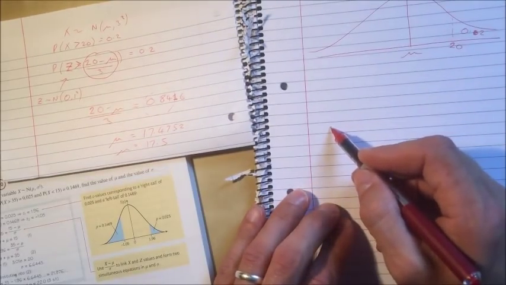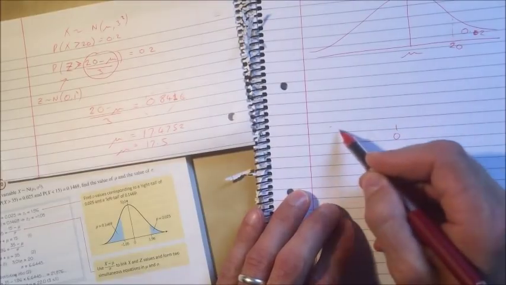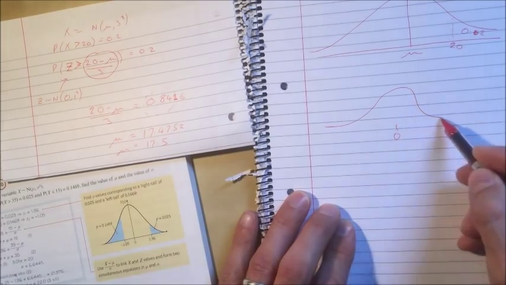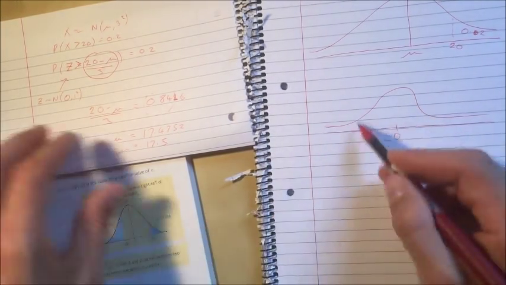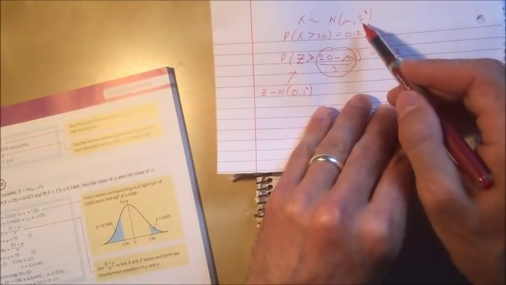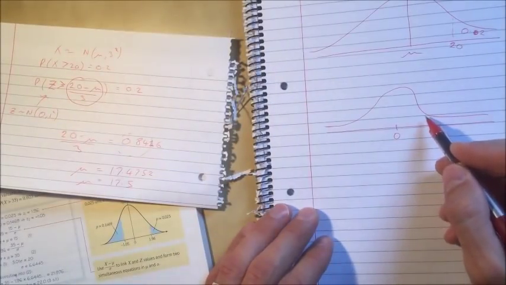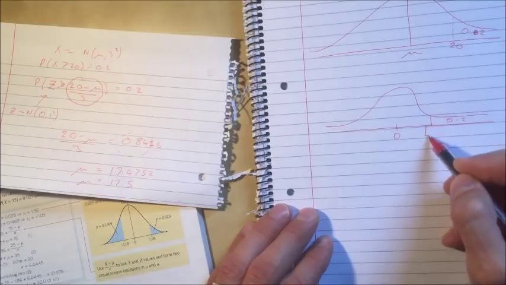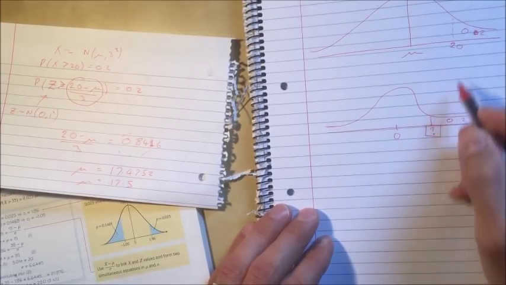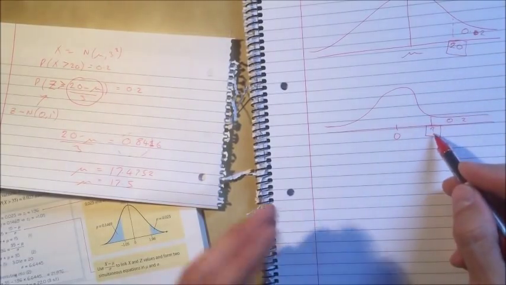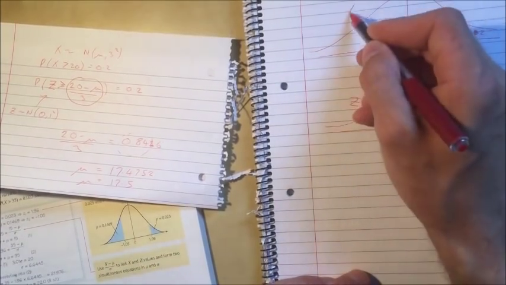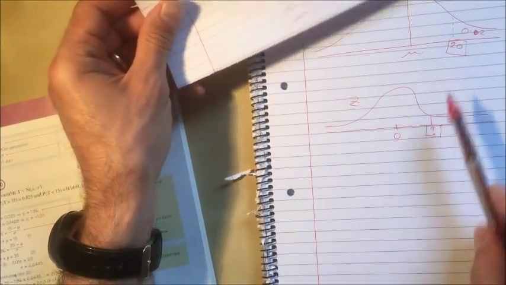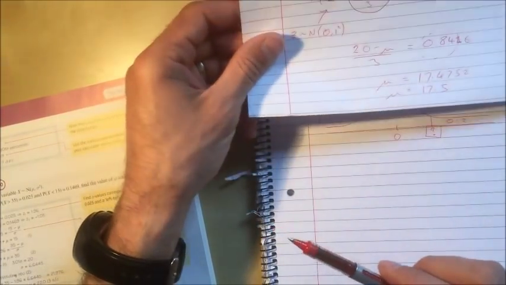If I picture my z distribution, which is centered on 0, and it's not as spread out as this one, it's a bit more bunched up, because the standard deviation for z is 1, the standard deviation for my x is 3. There is another number here where the area is 0.2. That number there corresponds to the 20. What is that number there? If this is z and this is x, to translate from x to z, that number there is 20 minus mu over sigma.